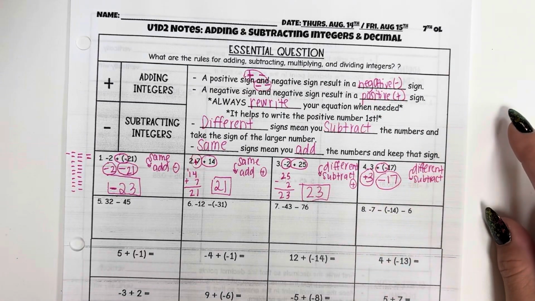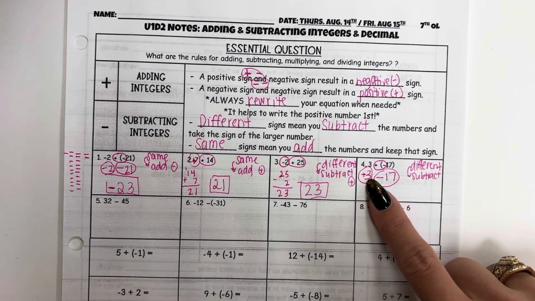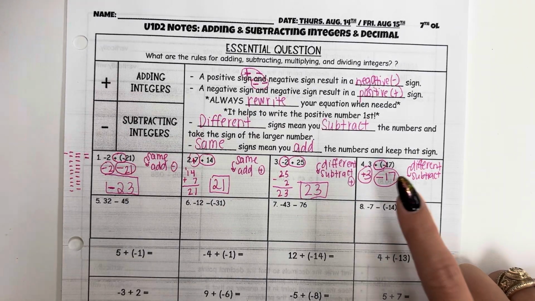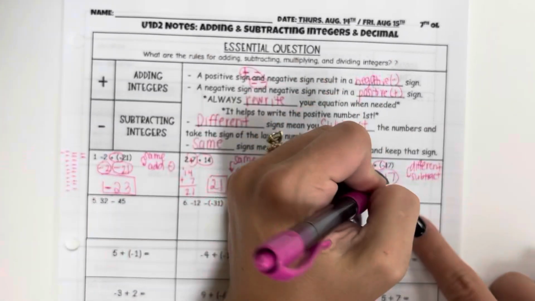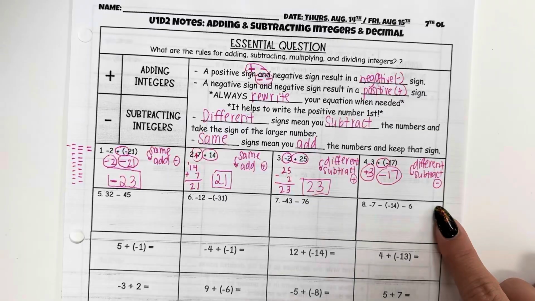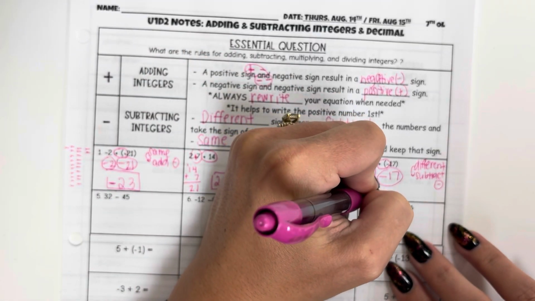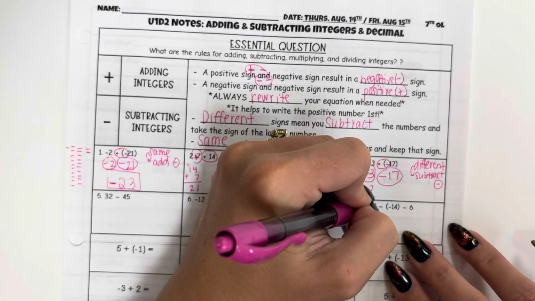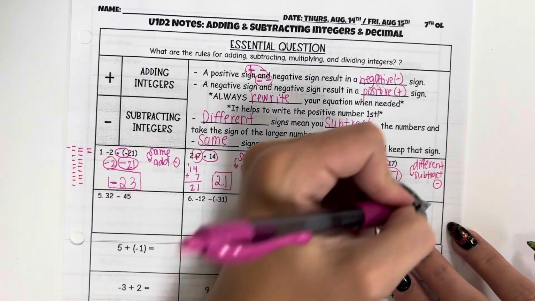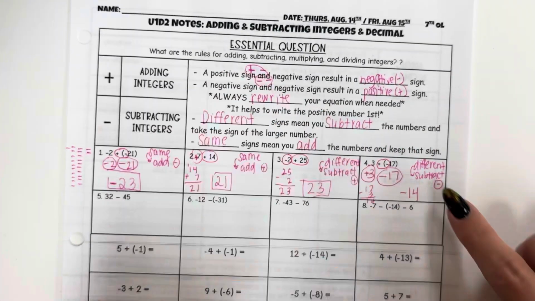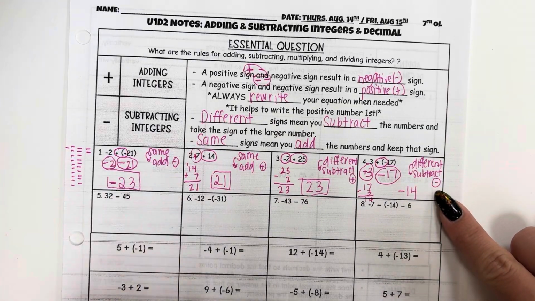And you take the sign of the larger number. Okay, which number is larger, 3 or 17? 17 is larger, so that's the negative number. My answer will be negative. Now we subtract. 17 minus 3, that is 14. So my answer is negative 14 because I'm taking the sign of the larger number.